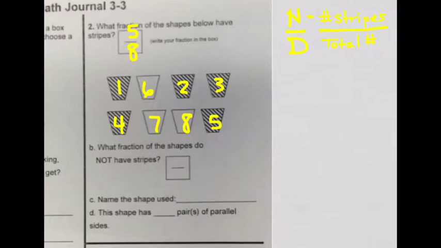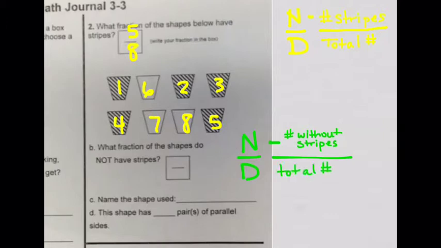Now B says, what fraction of the shapes do not have stripes? So we'll have a numerator and denominator. But now our numerator is going to be the number of shapes without stripes over the total number. So we're going to count the number without stripes first. 1, 2, 3 for our numerator. And then we get the total number. 4, 5, 6, 7, 8. 3/8 do not have stripes.